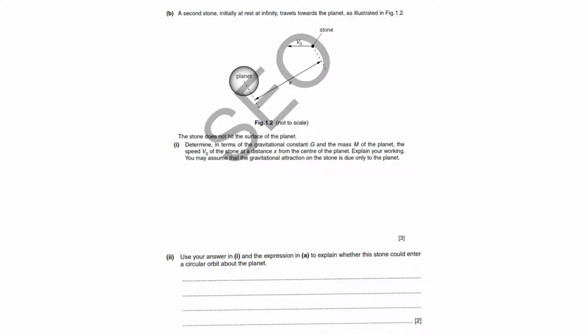Now for this one, they said determine, in terms of the gravitational constant, the speed of the stone at the distance x from the center of the planet. This is what they were talking about. Explain your working, and you must also say that the stone here is initially at rest at infinity, so it travels towards the planet.